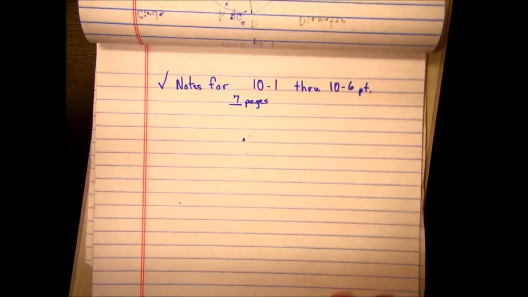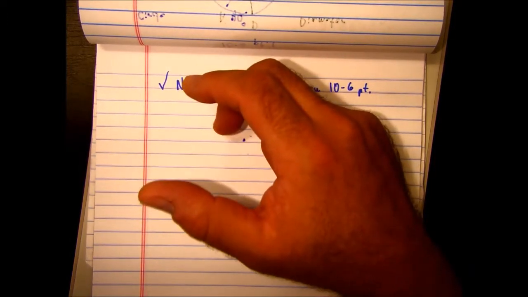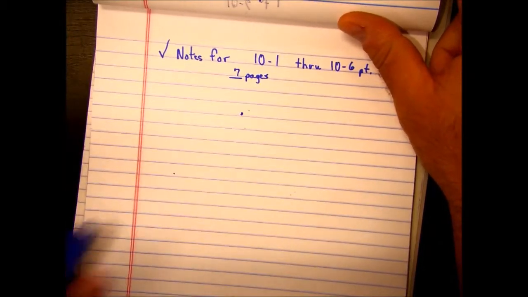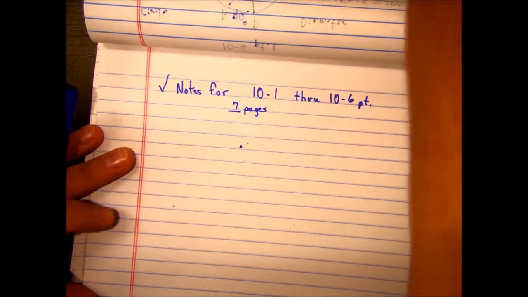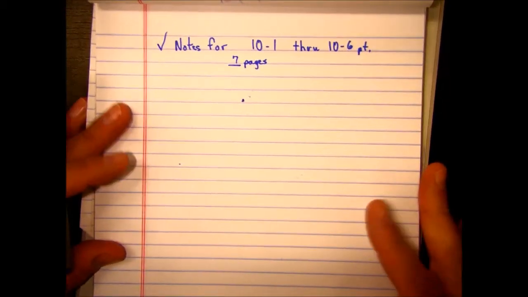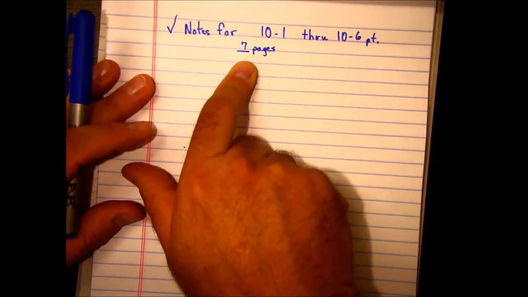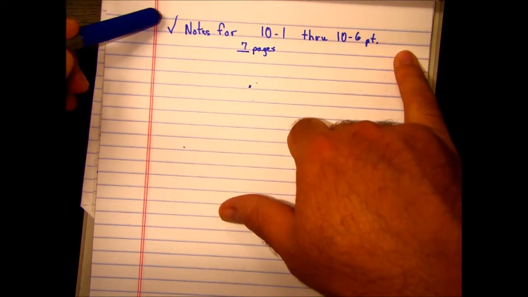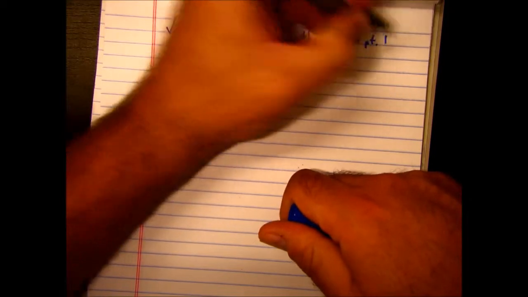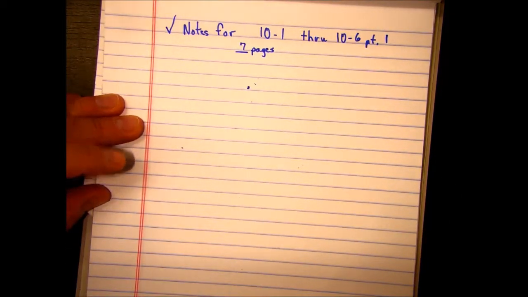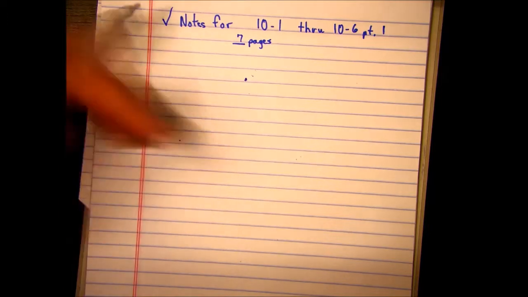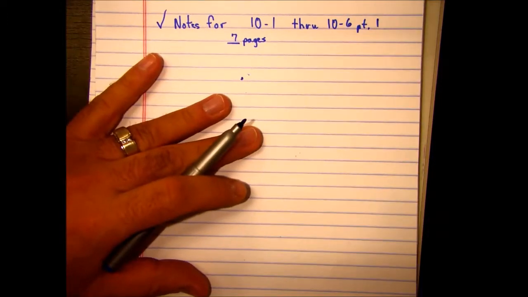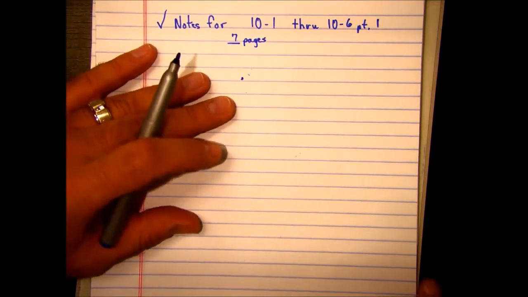All right, and welcome to the closing sections of Chapter 10. We have 10.6 Part 2, and then we have 10.7. You should, in your possession, have approximately 7 pages of notes up to this point, from 10.1 through 10.6 Part 1. Okay, and I will actually be checking those on Wednesday. But it should be important that you know these are the notes that you should have in order to be able to do the work.